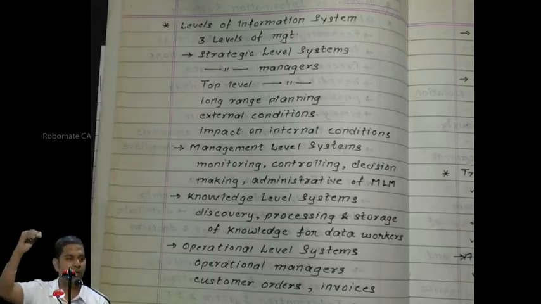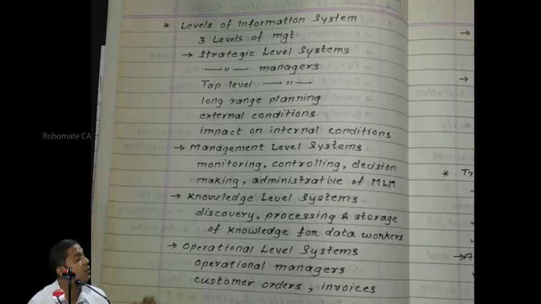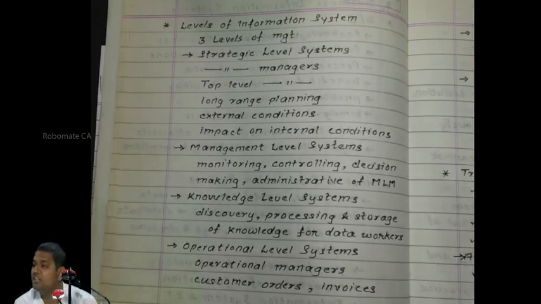What the top level is doing: yearly plan, big plans, long range planning. Middle level management, that is the management level system, splits it into their departmental work, or middle level planning. And the operational level system does day-to-day planning. It is done by operational managers.